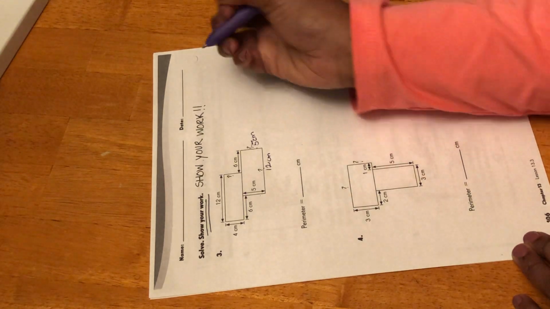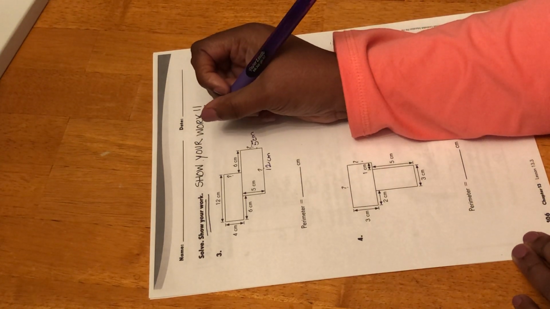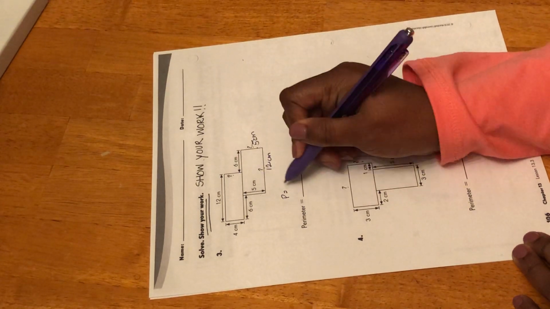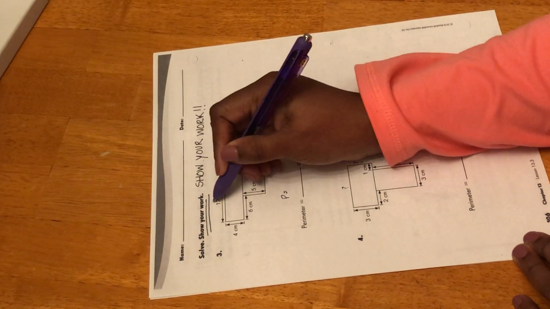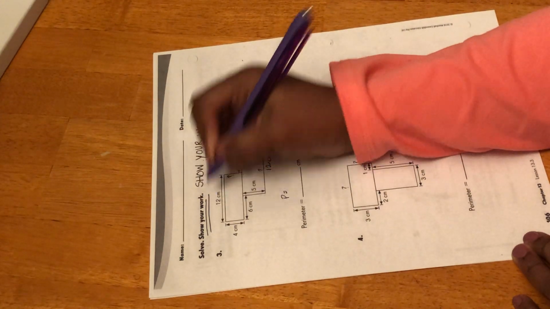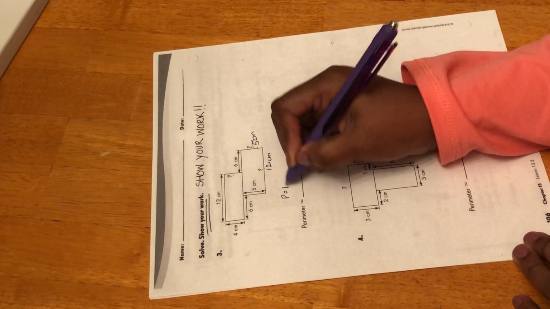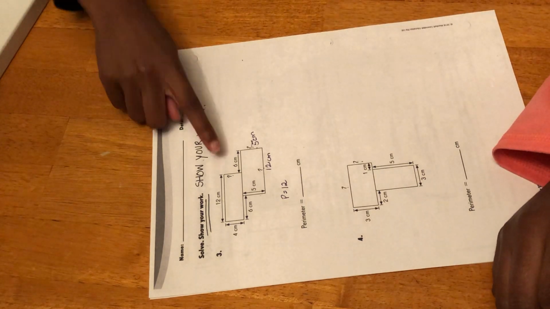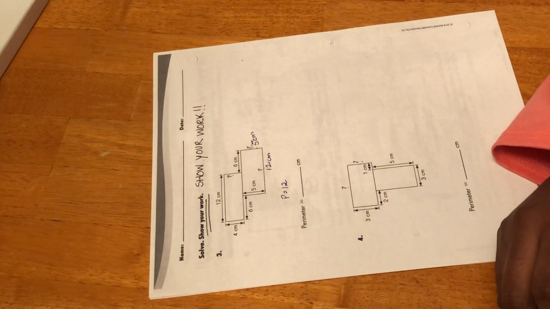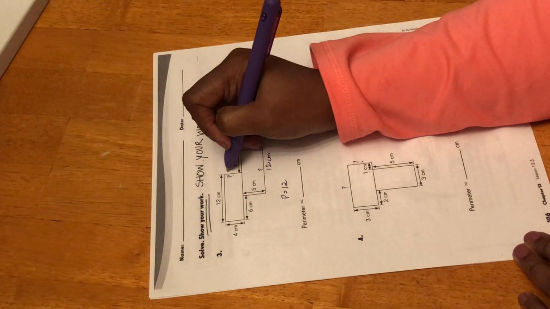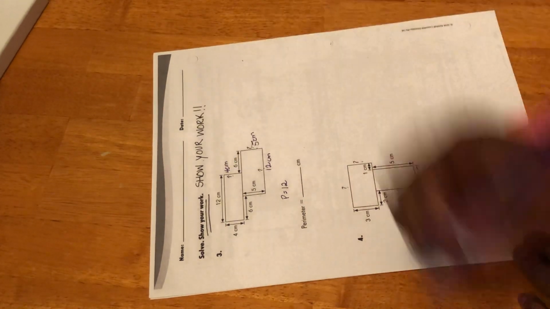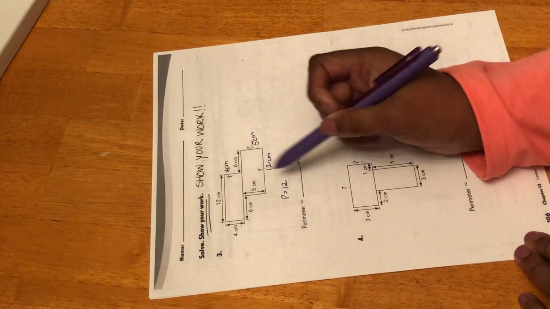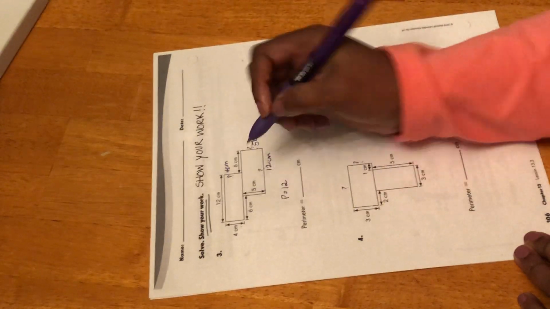Okay, so this time, do you want to tell me what to add? P equals, we're going to start up here because we want to go clockwise. P equals 12. She says I still have a missing side. Oh, you're right. What is it? It's 4 centimeters. Thank you. Okay, because the opposite sides are the same length. Okay, so go ahead. Tell me what to add.